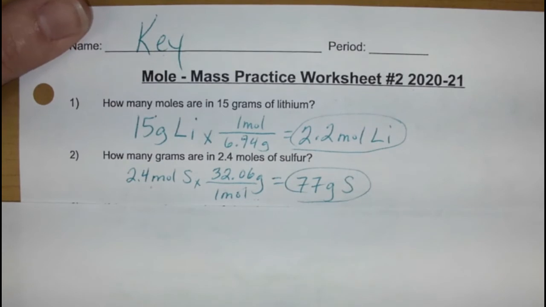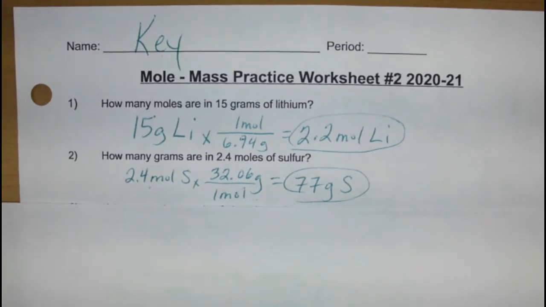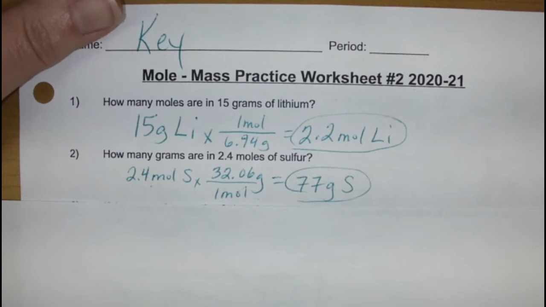And it should have 2 sig figs. We will ease back into the sig figs. It's not the end of the world if you're not getting those right away.